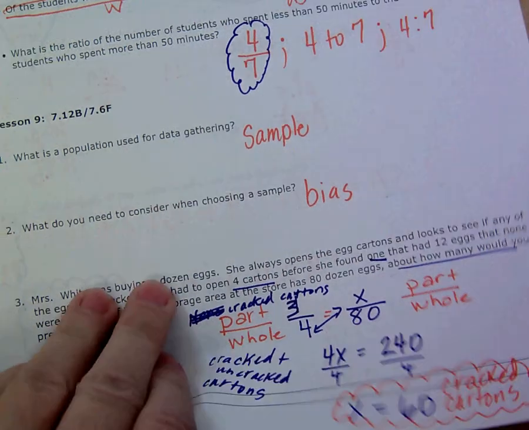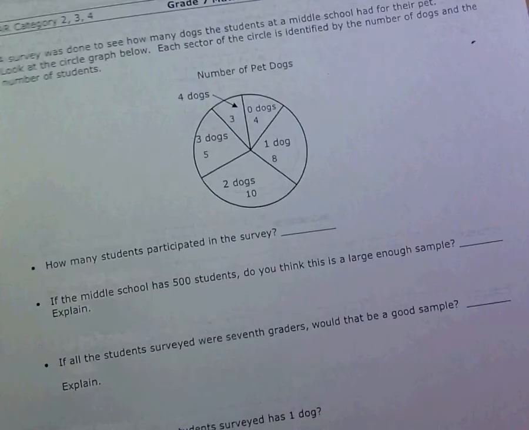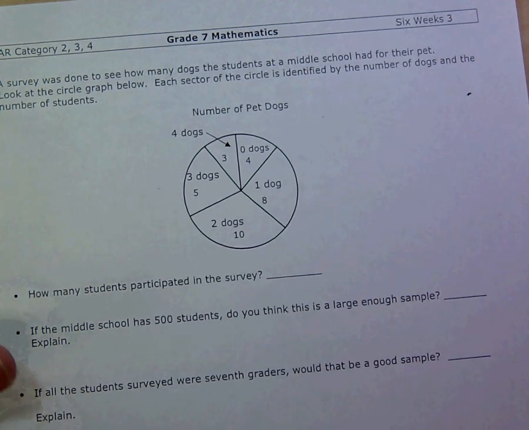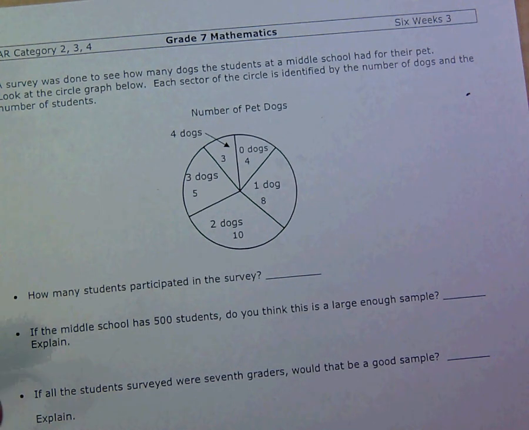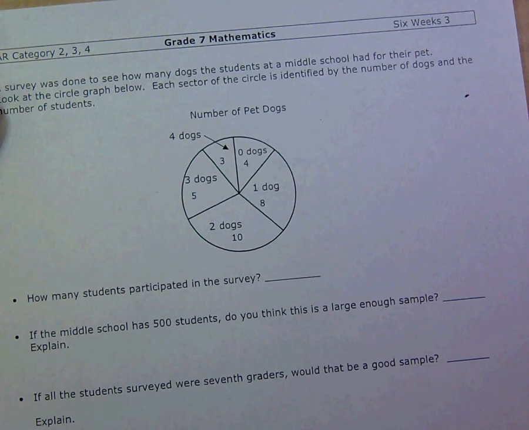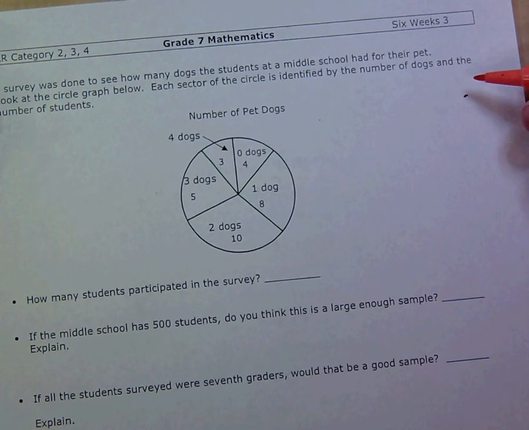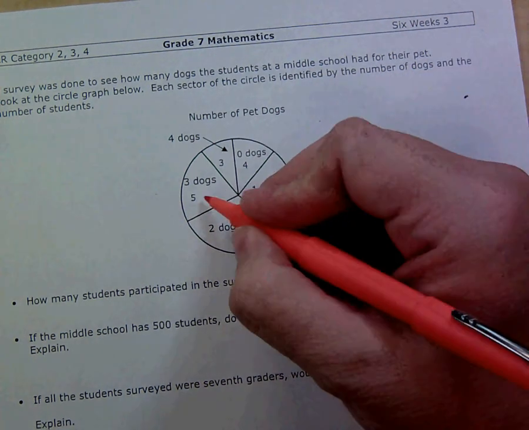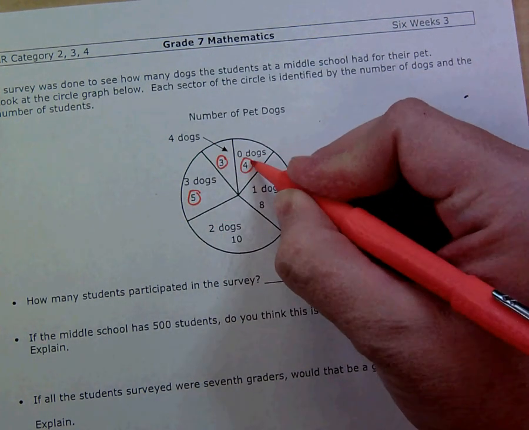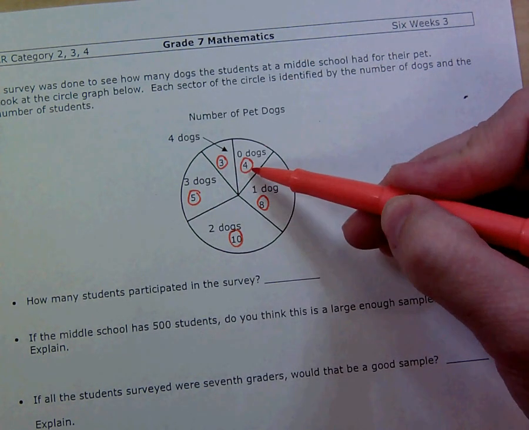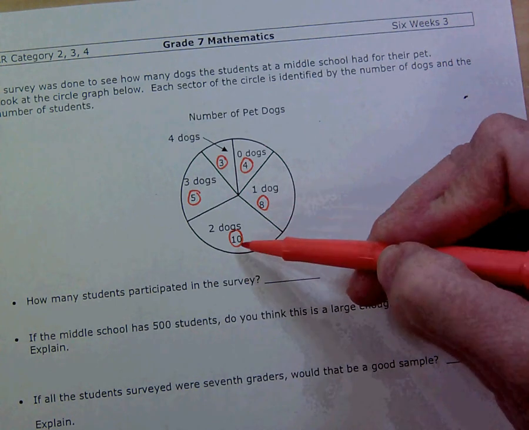All right. And the very last page of our review, number 4. A survey was done to see how many dogs the students in the middle school had for their pet. Look at the circle graph below. Each sector of the circle is identified by the number of dogs and the number of students. How many students participated in the survey? Well, 5 plus 3 plus 4 plus 8 plus 10. 5 plus 3 plus 4 is 12, plus 8 is 20, plus 10 is 30.